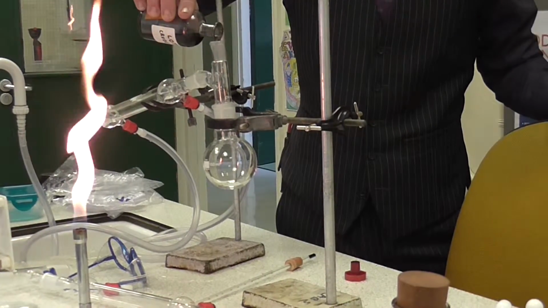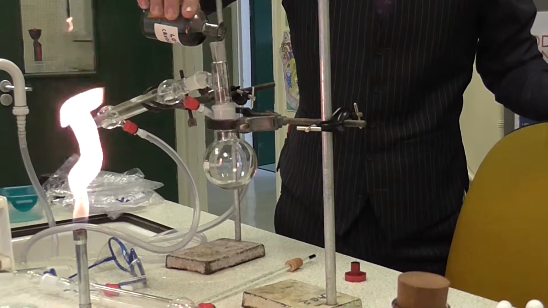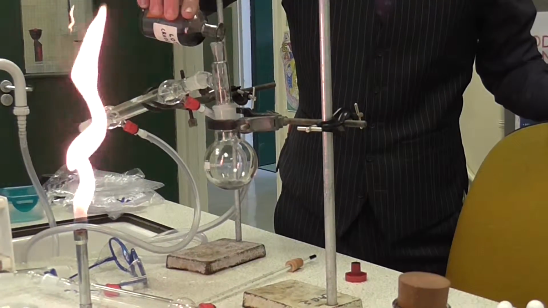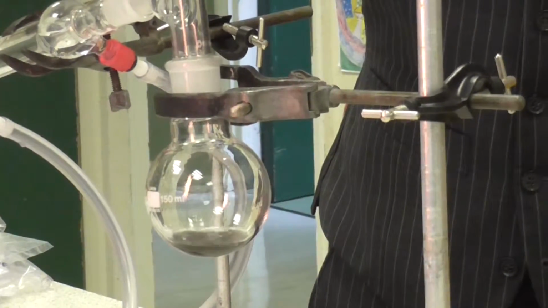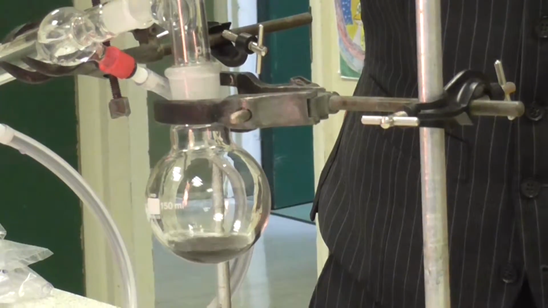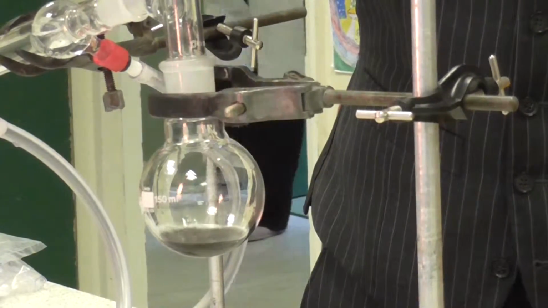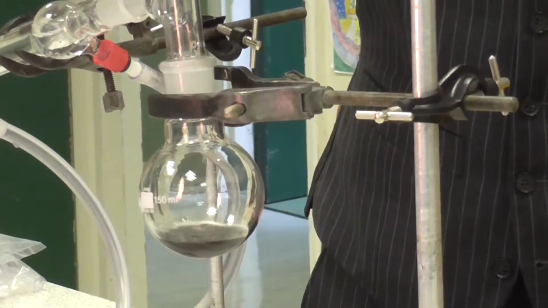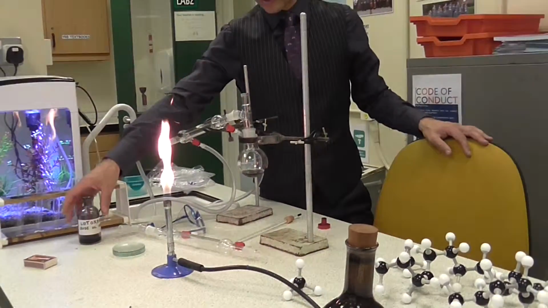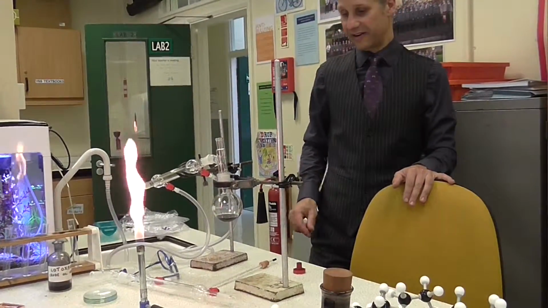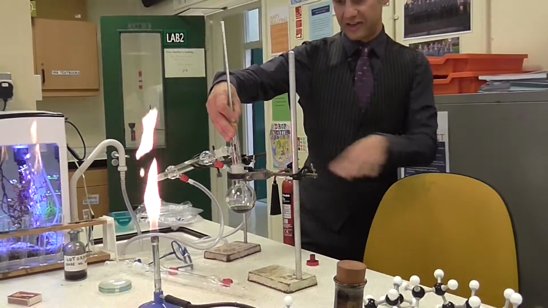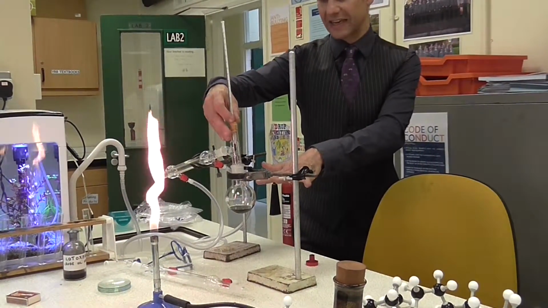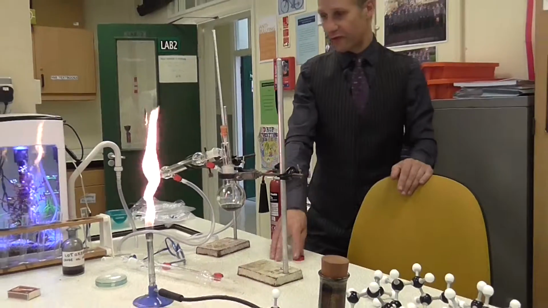I'll pour a little bit of the crude oil into the apparatus. Like so. And you can see that it's quite a dark liquid. On its own, if you put that into a car, it would destroy the engine, because that's a mixture of all the different hydrocarbons.